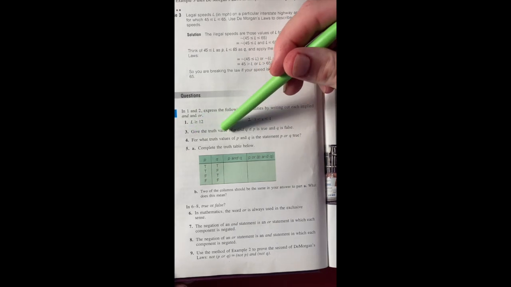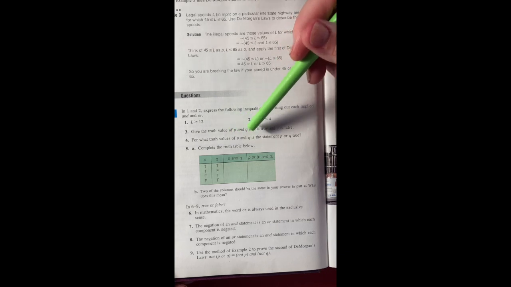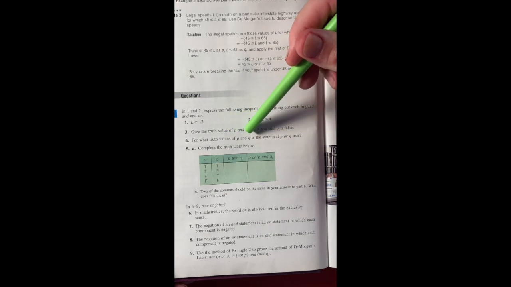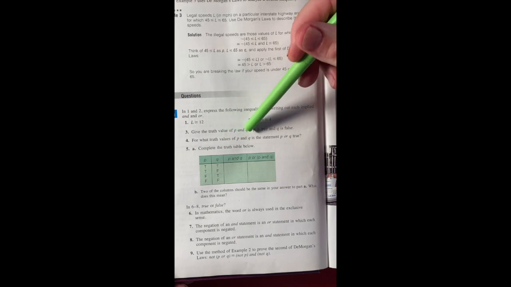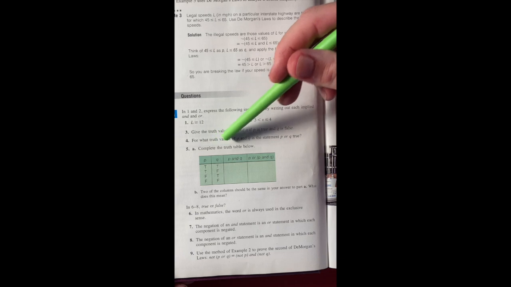Here, give the truth value of P and Q if P is true and Q is false. Well, in order for P and Q to be true, they both have to be true. If they're not both true, and they're not here, then P and Q is false. For what truth values of P and Q is the statement P or Q true?